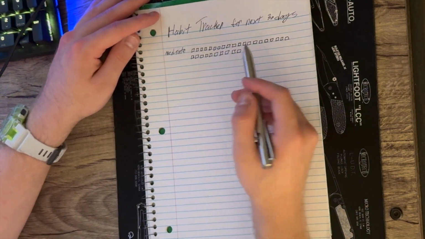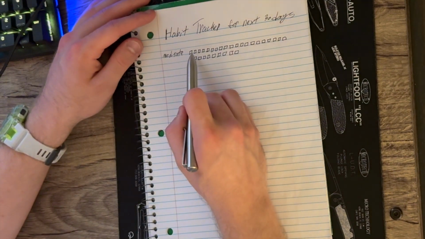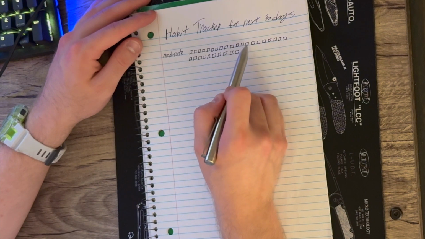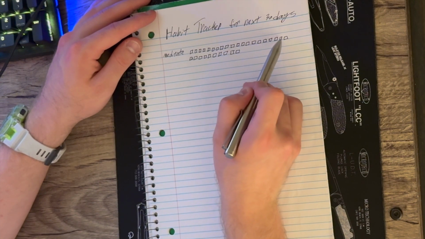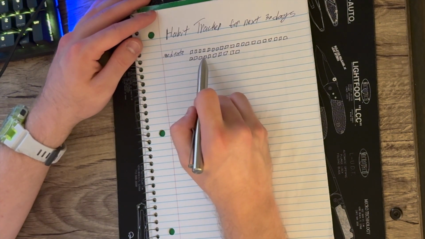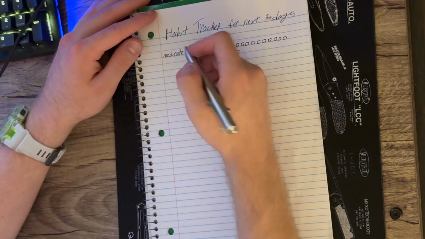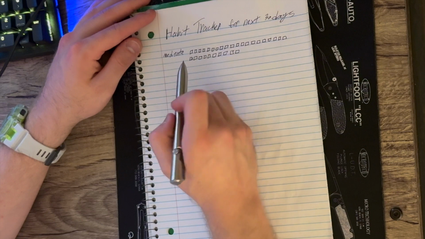Alright, so that's 30 squares, or at least it should be. Let's just make sure we have 1, 2, 3, 4, 5, 6, 7, 8, 9, 10, 11, 12, 13, 14, 15, 16, 17, 18, 19, 20, 21, 22, 23, 24, 25, 26, 27, 28, 29, 30. Cool. So I like to start. I like to put the date on the first one.